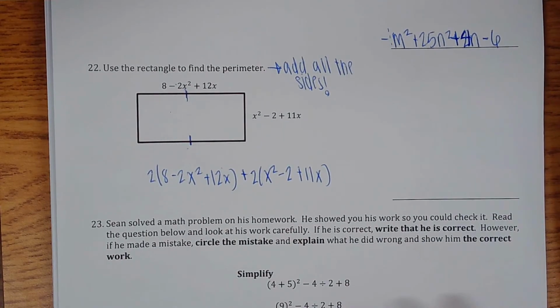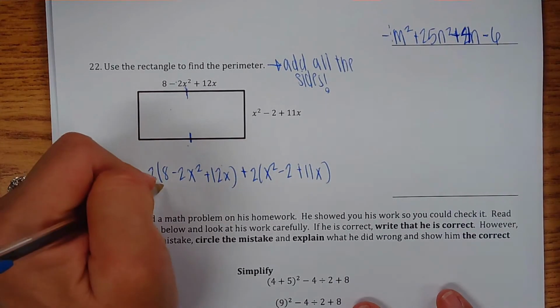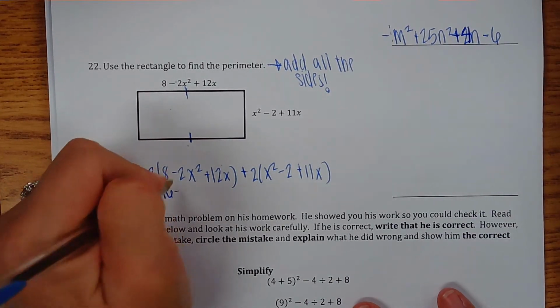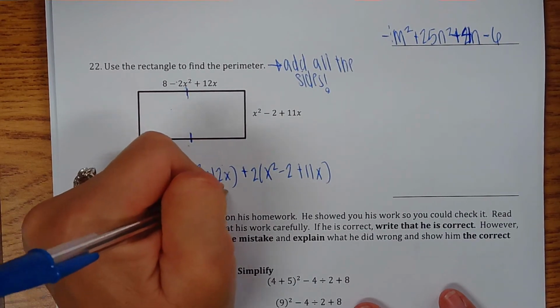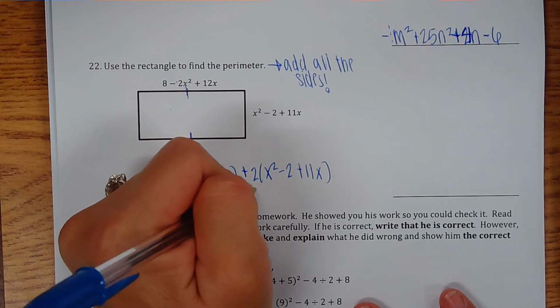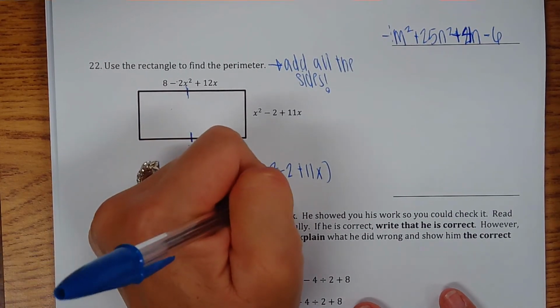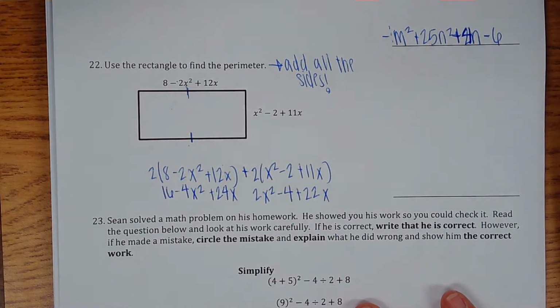So let's go ahead and do it. It's a little bit easier than just adding all the sides. So I'm going to have 16 minus 4x squared plus 24x. And then distribute over here, 2x squared minus 4 plus 22x.